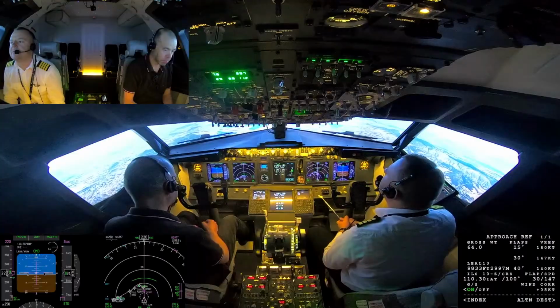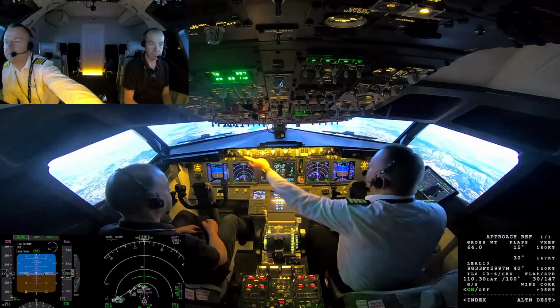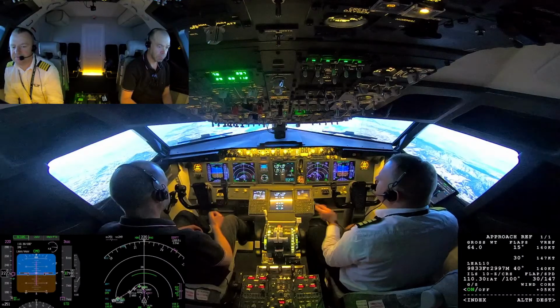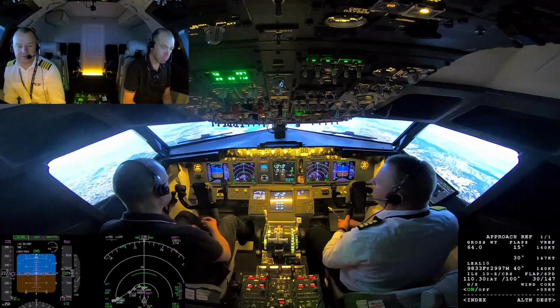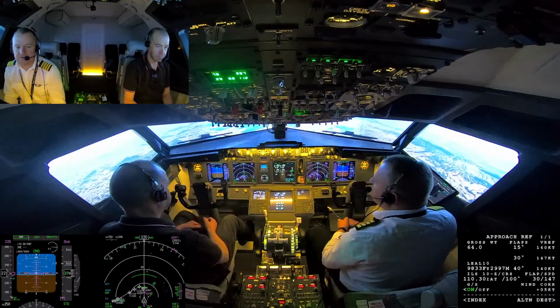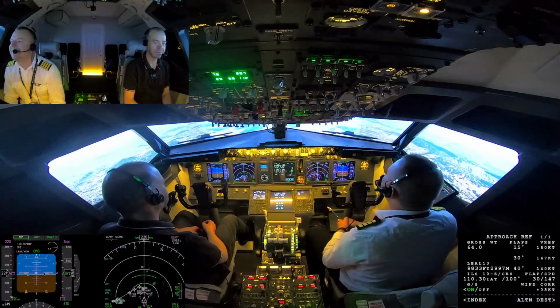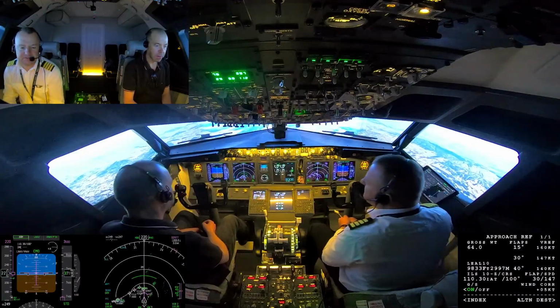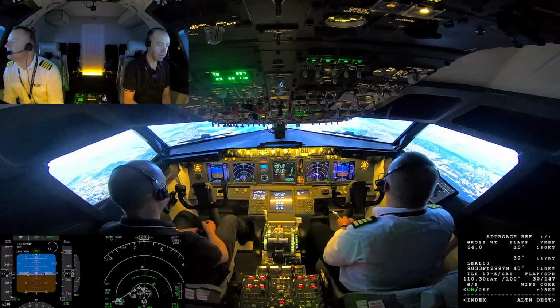Above the terrain, you can press the terrain button here as well. So that will show us any terrain on it. Hopefully, we'll see some terrain on the navigation there. There we go. Couple of green. Green is good. You see, that's the highest terrain, is 4,900 feet. So all good.